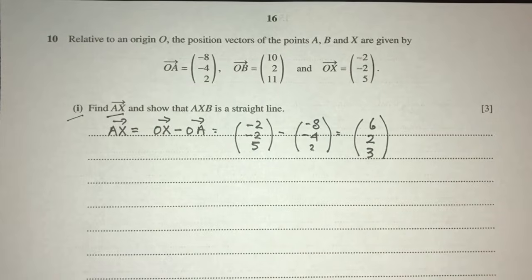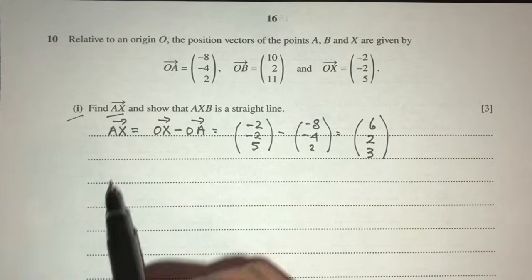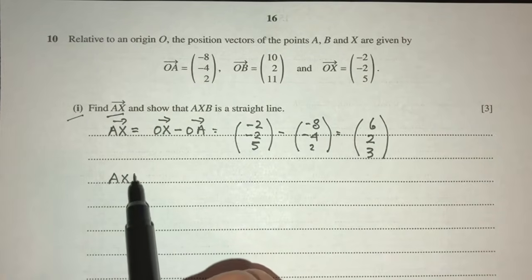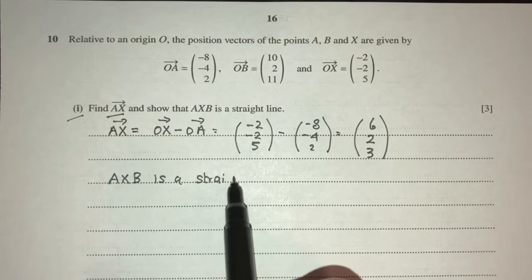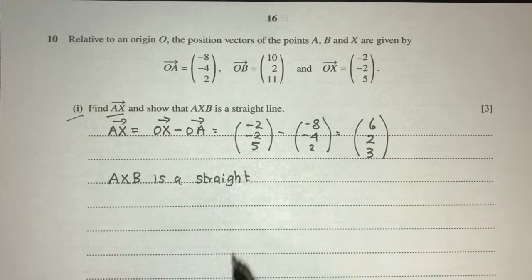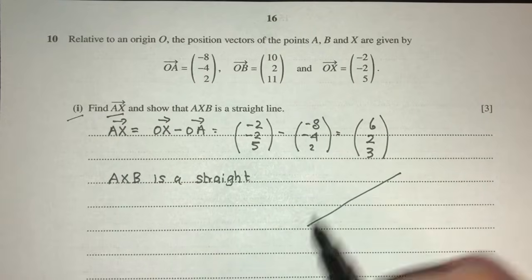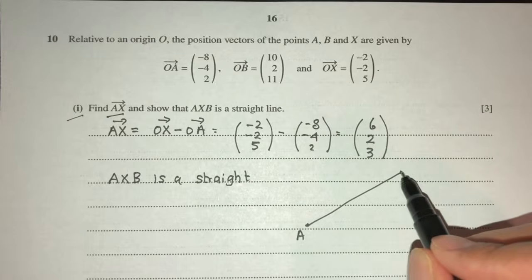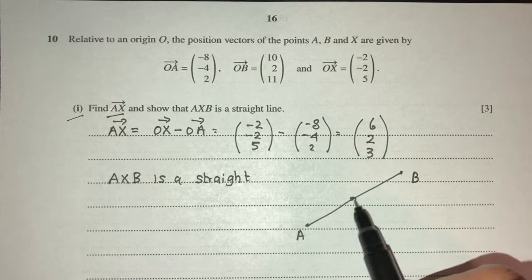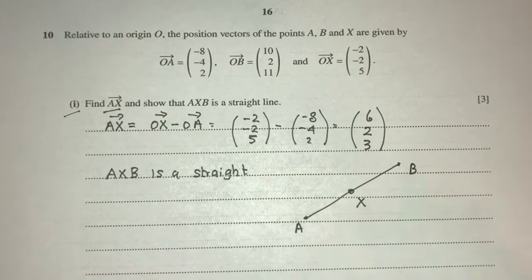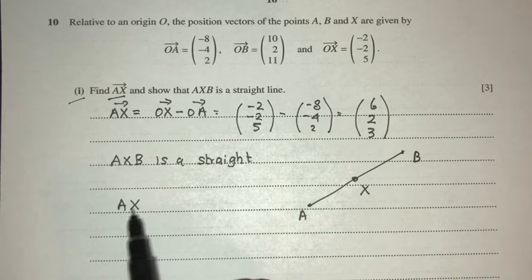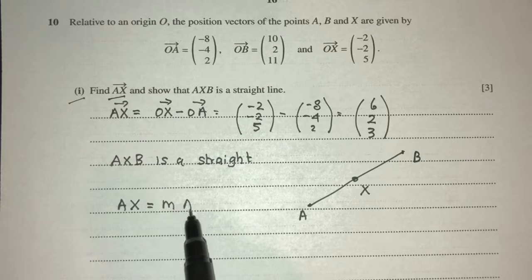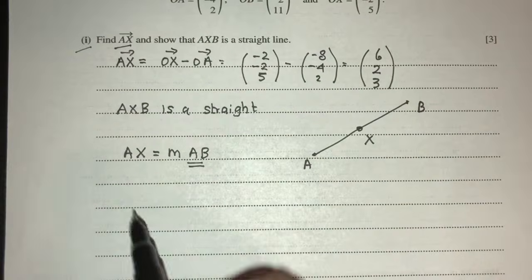That will be AX. Now we have to show that AXB is a straight line. So you can show this by, for example, imagining we have a line here. This is A and this is B. We want to show that X is somewhere around here. So to show that it is a straight line, we can show that AX is a multiple of AB. Okay, so we have to find AB. So AB is what?